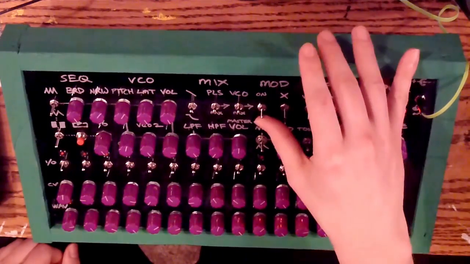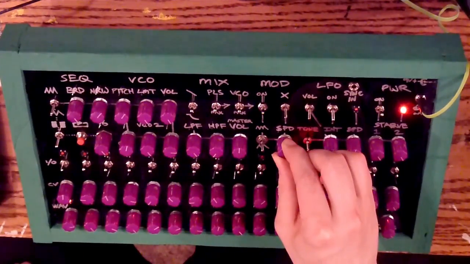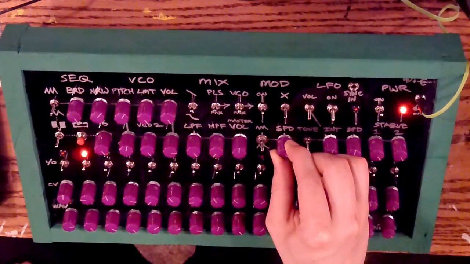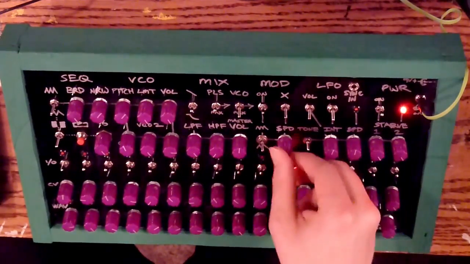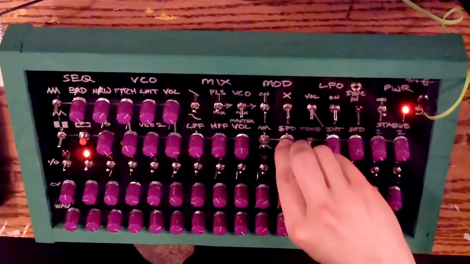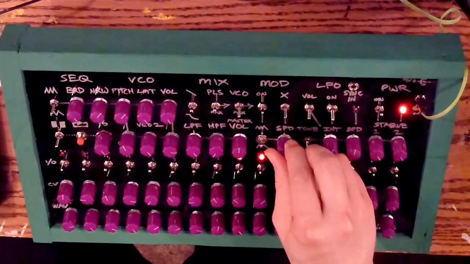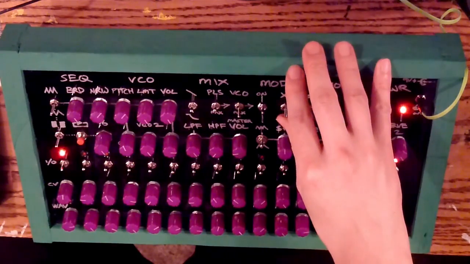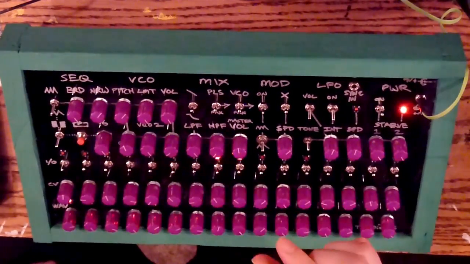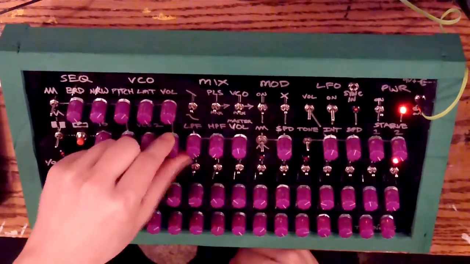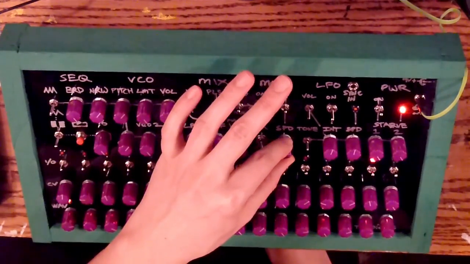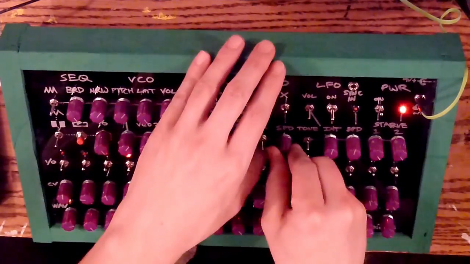Here is the simple on-off modulation. And here's the fast mode. And here's the X mod mode. So it'll switch back and forth between wave and oscillator 2. And throw in the fast mode just because.